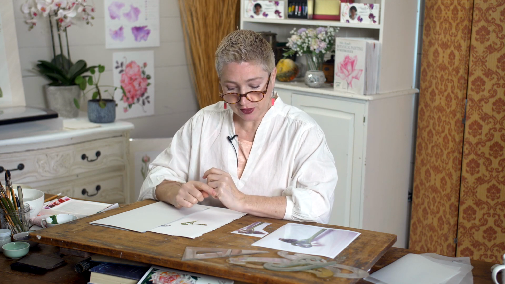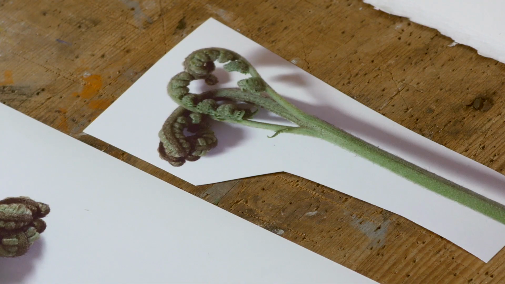We're choosing today, because I absolutely adore them, the juvenile fern. I took lots of photographs last spring in preparation for doing something like this. They come out of the ground mid-spring, and the very young ones just have these beautiful sculptural forms.